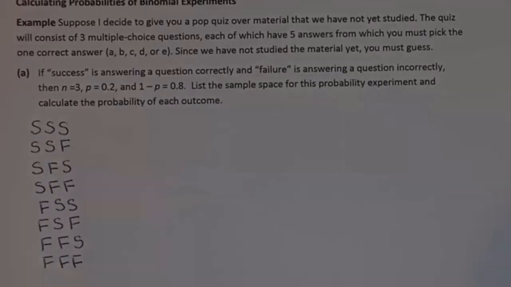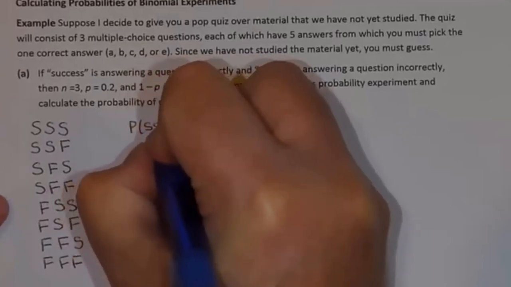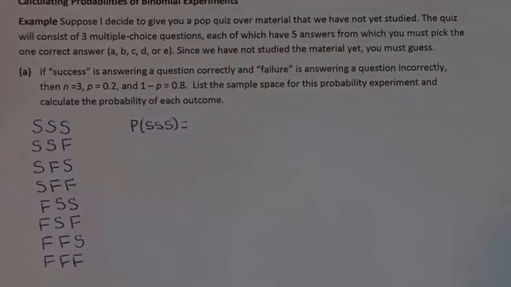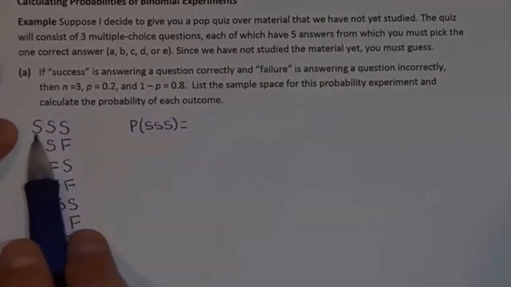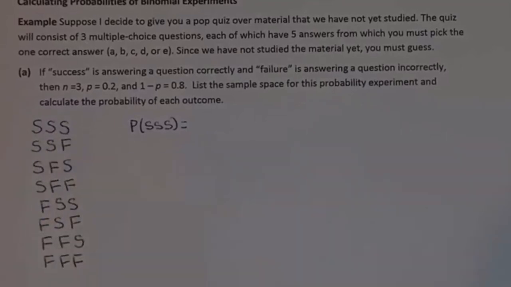Now, can I calculate the probabilities? Well, what would the probability of success, success, success be? It's the probability of guessing the first question, the second question, and the third question correctly. I've already said the three questions are independent from each other, so I could calculate this probability by using the multiplication rule.